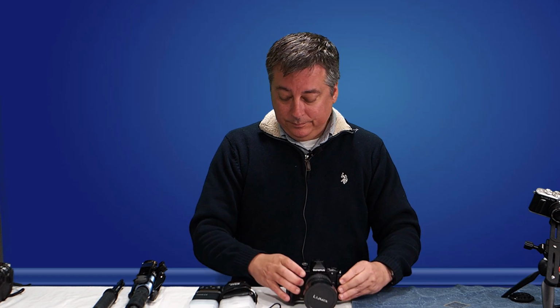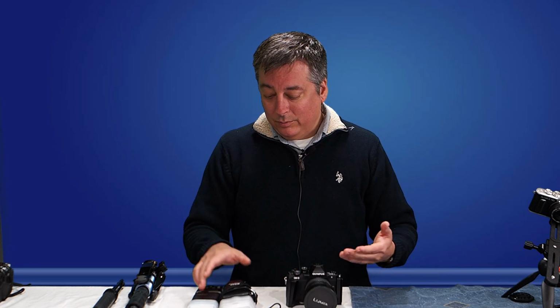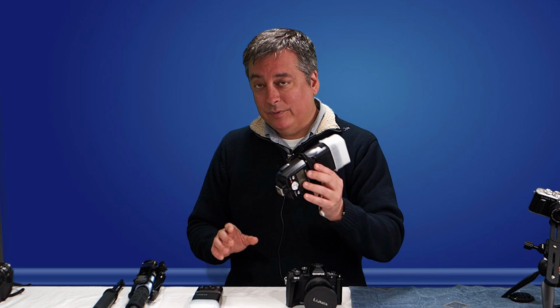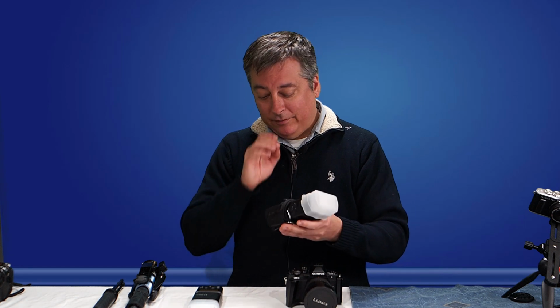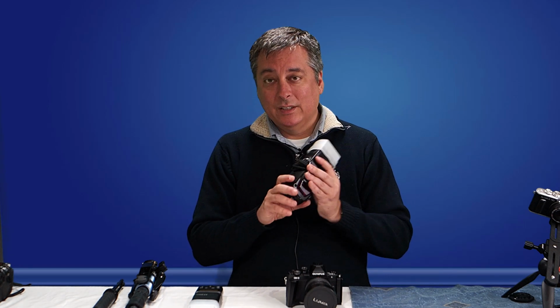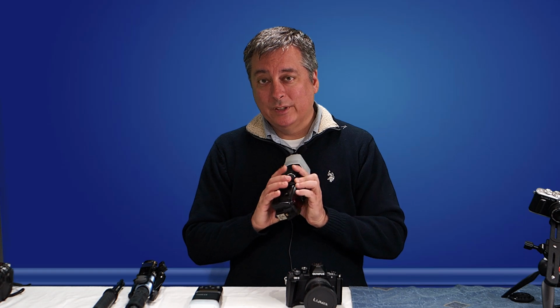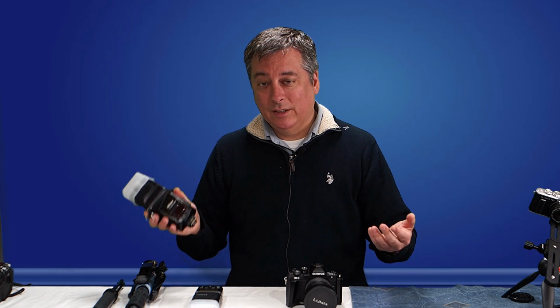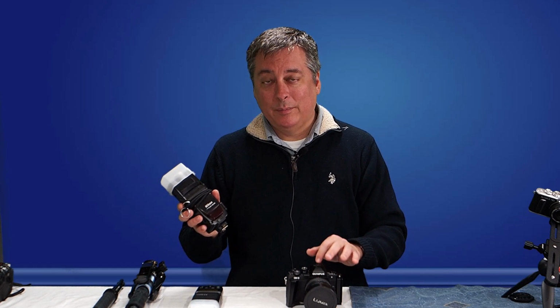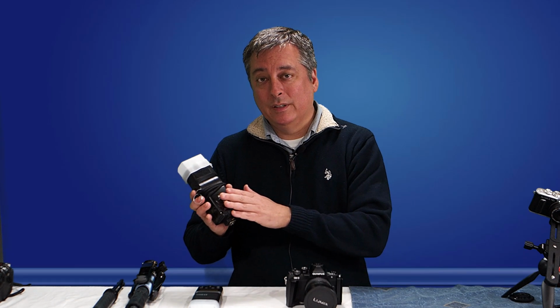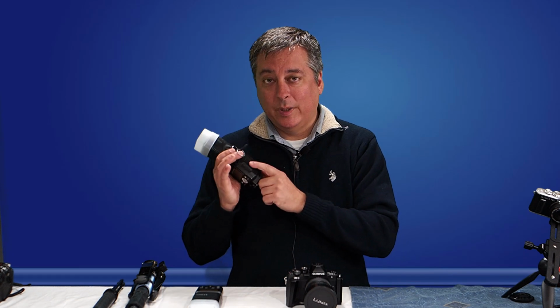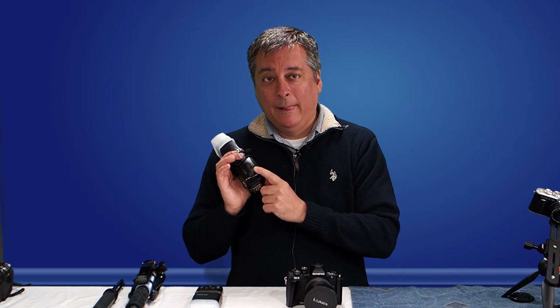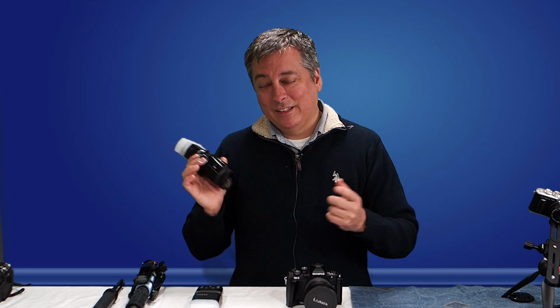And the only other hardware I need is this SB800 flash. This is a Nikon flash, and I'm going to be using it with the optical trigger, so I don't need any radio triggers or anything fancy, and I'm just going to be using it with the pop-up flash to trigger the Nikon. And Nikon has the best optical triggers, okay? And I only say that because I haven't used anything else. But, well, I take that back.